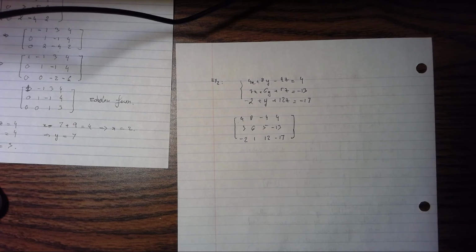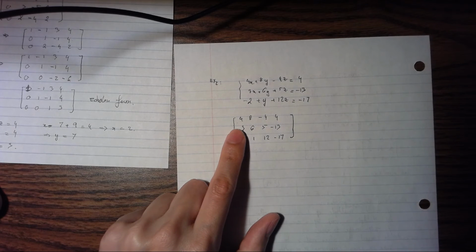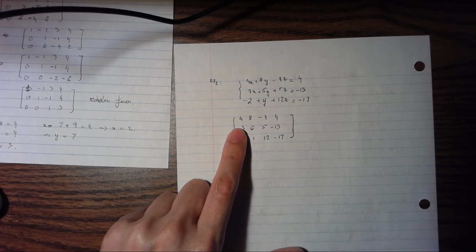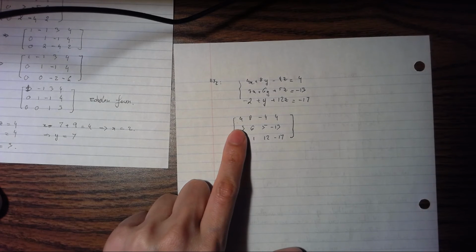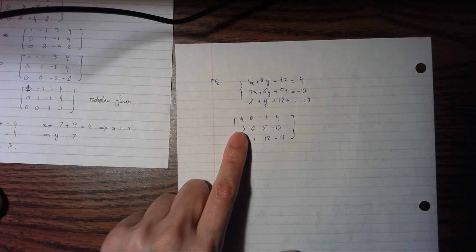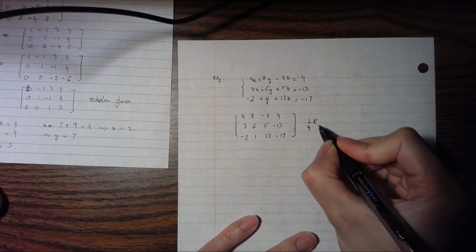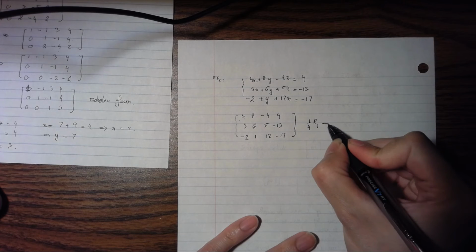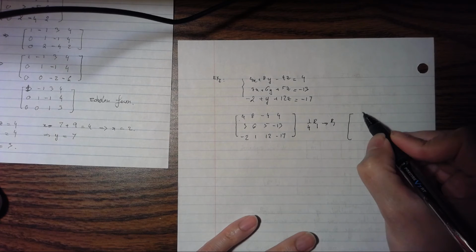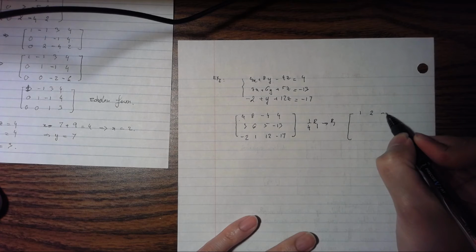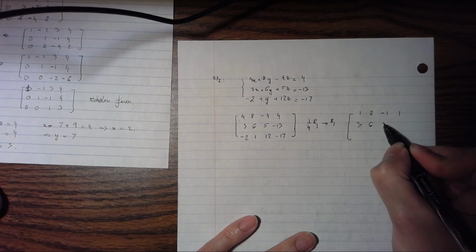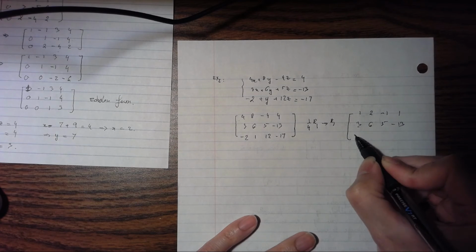First of all, you need to get 1 in the first entry of the first row and column. So let's apply the second way, which is multiplying a row by a constant. I multiply by 1 over 4, so I take 1 over 4 times row 1 to give the new row 1. That gives you 1, 2, negative 1, 1. The other rows I'm not touching, so I leave them there.